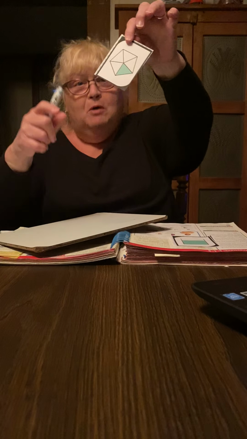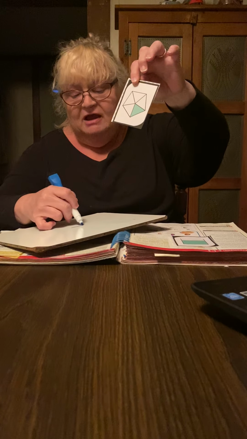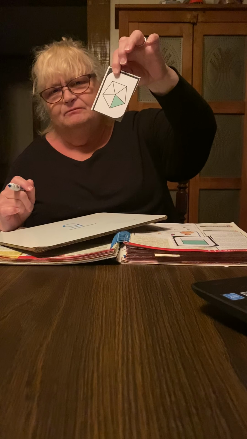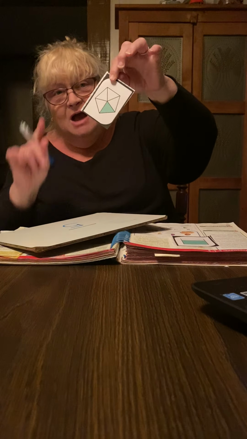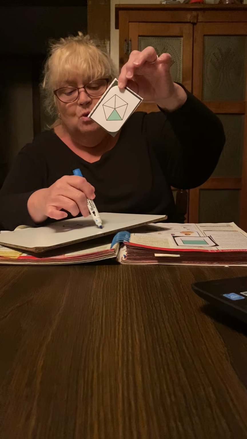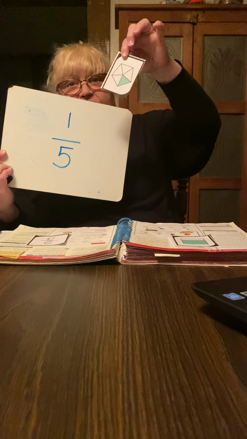If I look at this picture, kind of upside down, right, Frankie? It has 5 parts. So is 5 going to be my numerator or my denominator? It's got to be my denominator because I have 5 parts. And how many parts are colored in? 1. So that's 1/5 of that figure colored in. All right, let's try the next one.